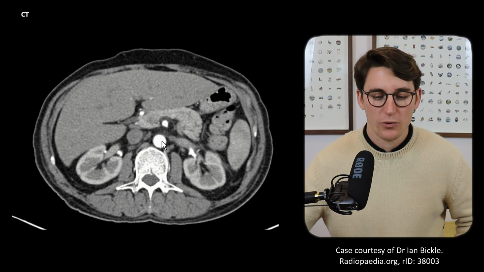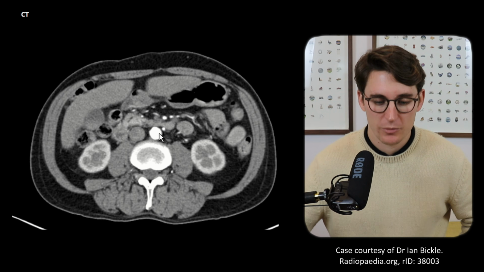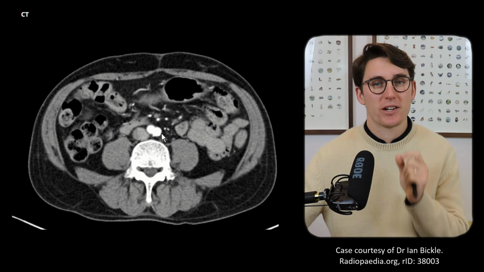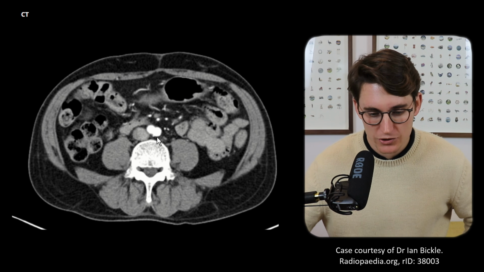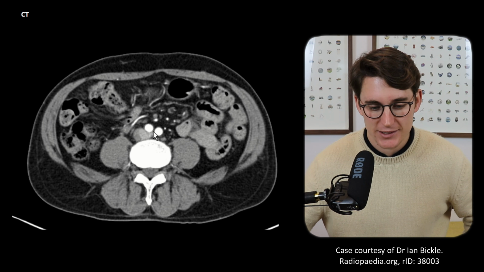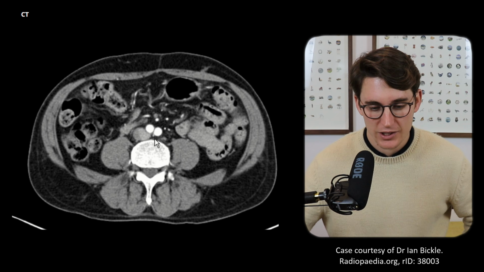Finally, I want to end off at the bifurcation of the abdominal aorta that happens at the level of L4. And as we saw in that first diagram, there should be a small artery. It comes off posteriorly, supplying the sacrum. This is our median sacral artery. Can you see it there? It's a very small artery.